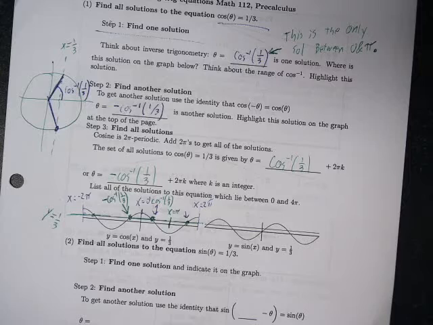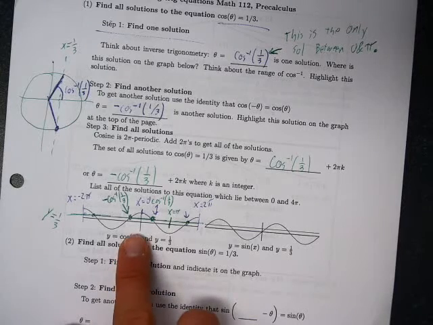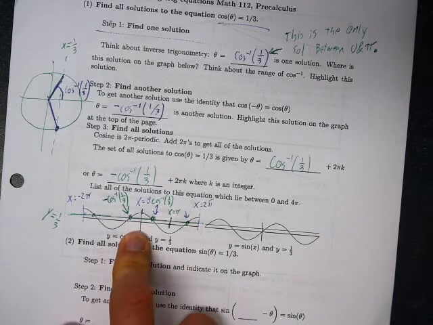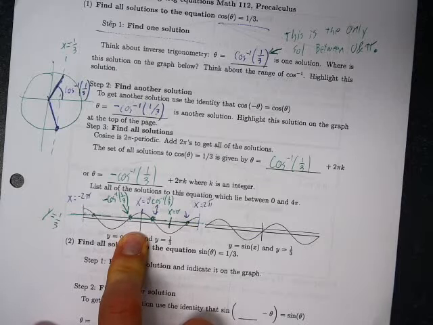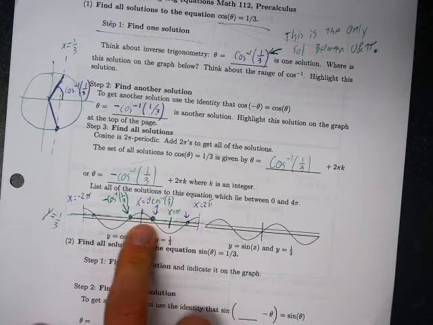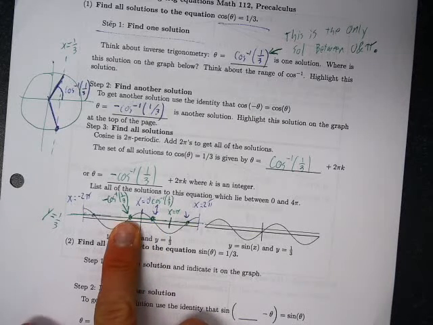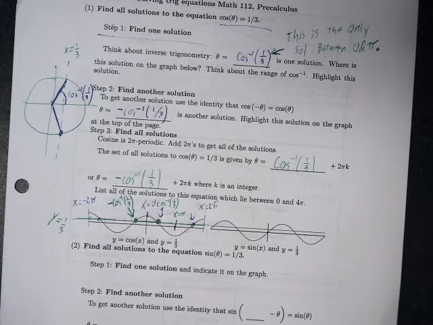And then you can use the symmetry of cosine. Cosine is an even function. So if you take that solution and reflect it over the y-axis, you get negative inverse cosine of a third. There's a second solution to this equation. Once you have those two solutions, there are only two solutions between any interval of length 2 pi. So just add 2 pi's to all of those. That gives you all of the solutions to that equation.